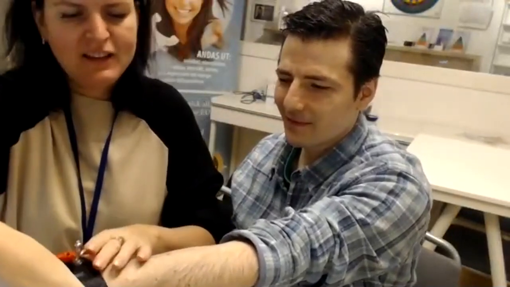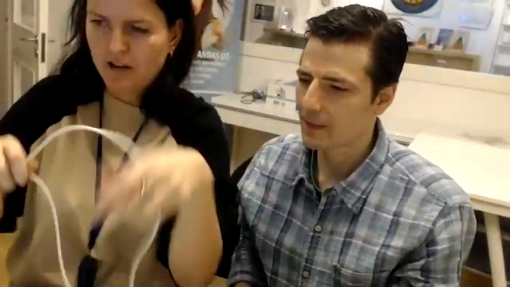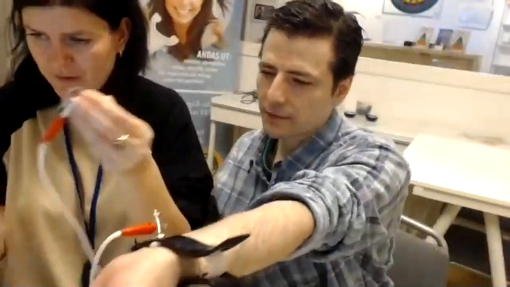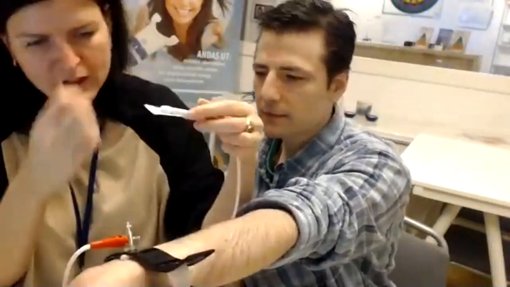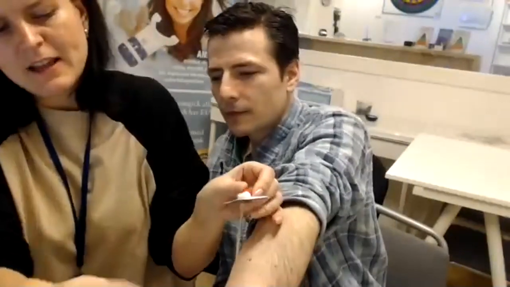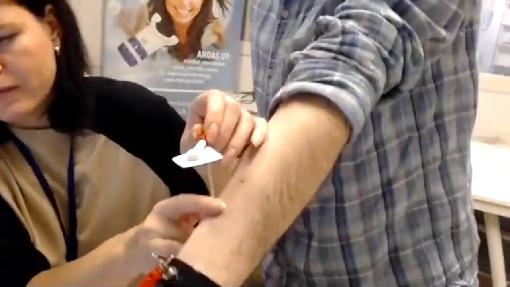Then you connect the electrodes to the headphone output. The red electrode goes to the MC7, MC6, or MC5 points here.